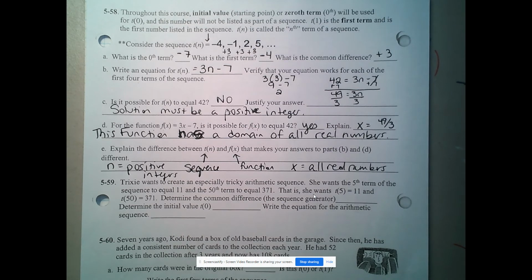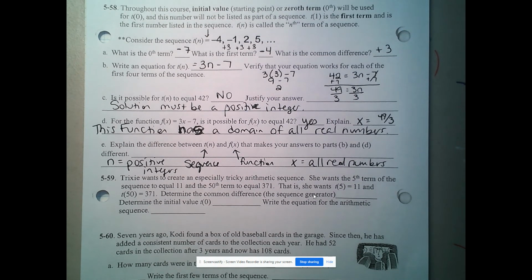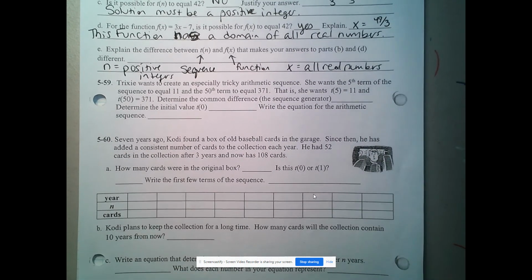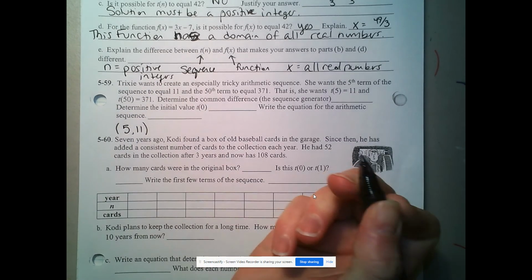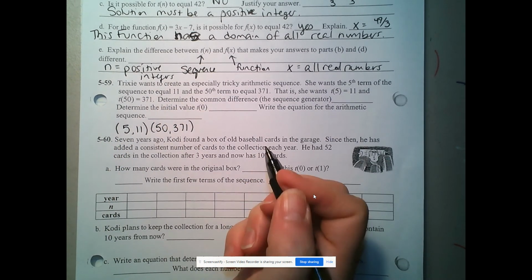All right, Trixie wants to create an especially tricky arithmetic sequence. She wants the 5th term of the sequence to equal 11 and the 50th term to equal 371. That is, she wants t of 5 to come out to be 11 and t of 50 to come out to be 371. Determine the common difference. Now, because we know it's an arithmetic sequence, that tells us a couple things. It tells us that it's linear. It tells us that it has a common difference. So that really means, can you figure out the slope? So can you figure out the slope if you have a point 5, 11, and another point 50, 371? The reason you can do this is because it's arithmetic, because it's linear.